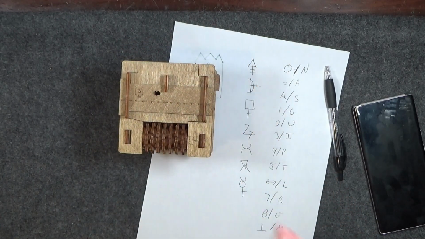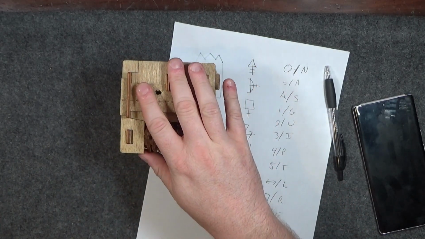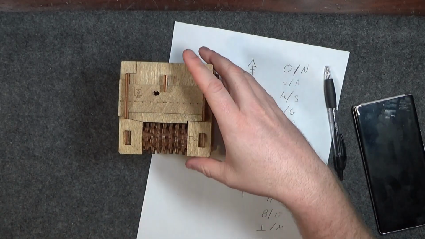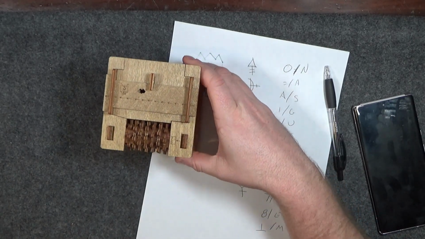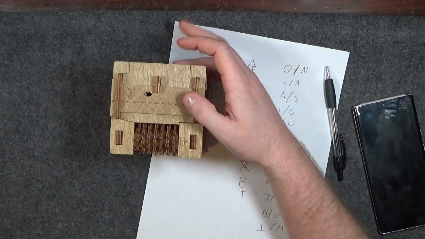So that's it for this. I enjoyed it. It could be better. You know, there could just be a bit more of a hint as to what we're supposed to do at the final part here.